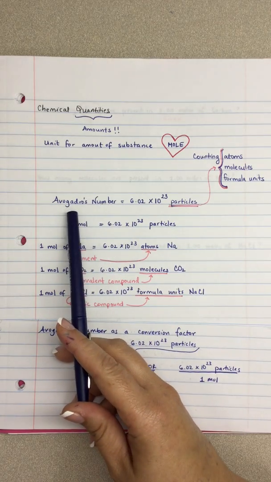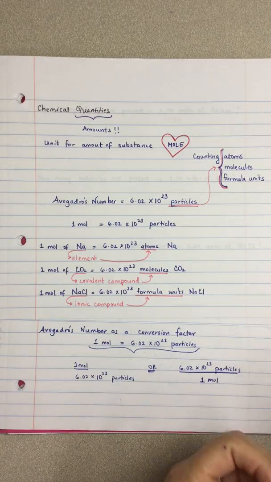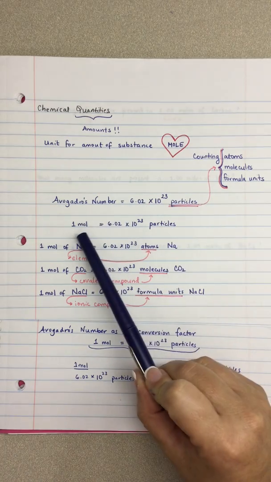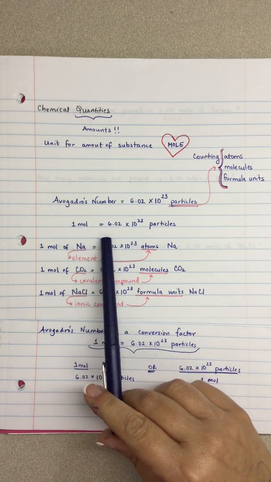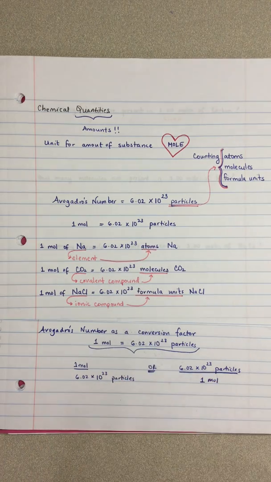So we have here Avogadro's number. Avogadro's number, 6.02 times 10 to the 23, tells us how many particles or how many items you have in 1 mole. So the definition for 1 mole is that in 1 mole you're going to have 6.02 times 10 to the 23 particles.